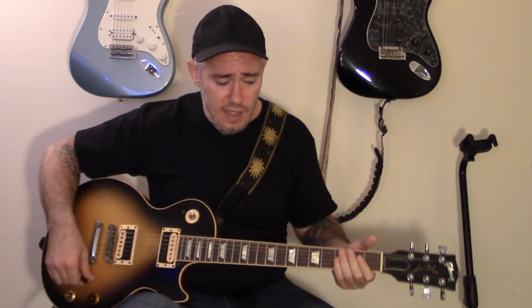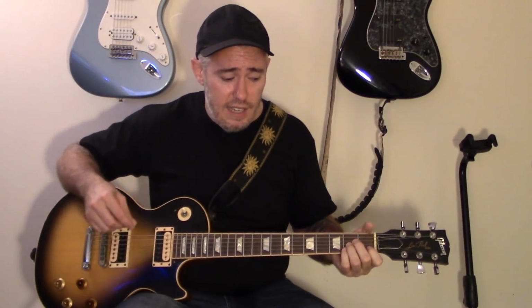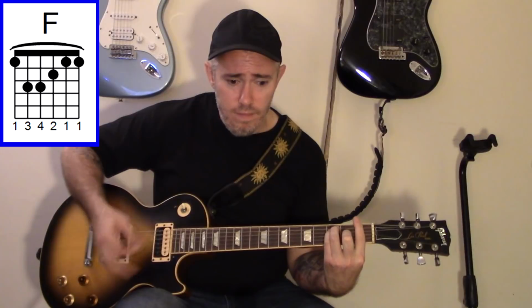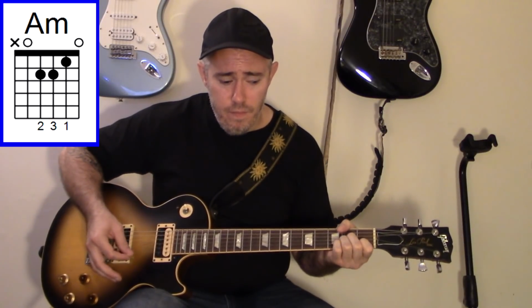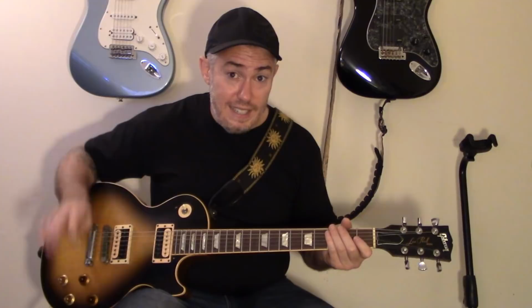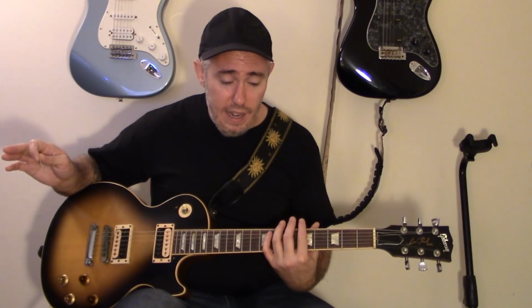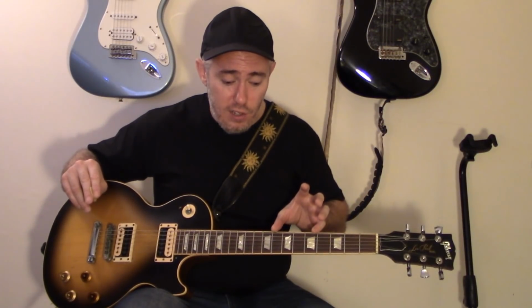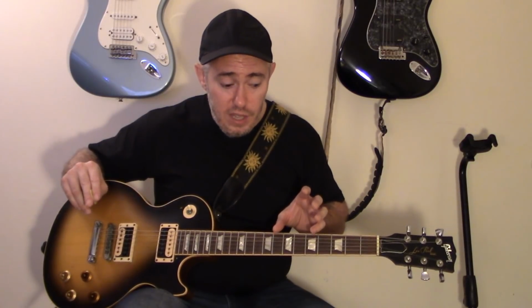For example, let's say that I am soloing over a chord progression that contains A minor, G major, and F major. So the chord progression is this. So over that chord progression that's in the key of A minor, I would use my A natural minor scale to solo over it. The A natural minor scale will work over all three of those chords because all three of those chords are part of the key of A minor. Therefore, my A natural minor scale would be the scale to use over all the chords.